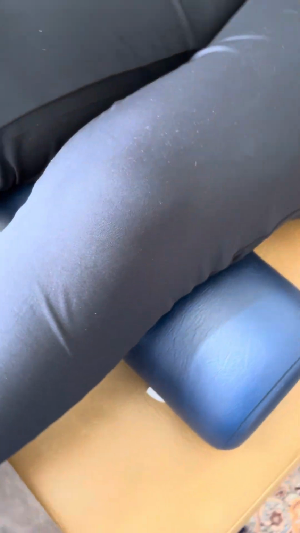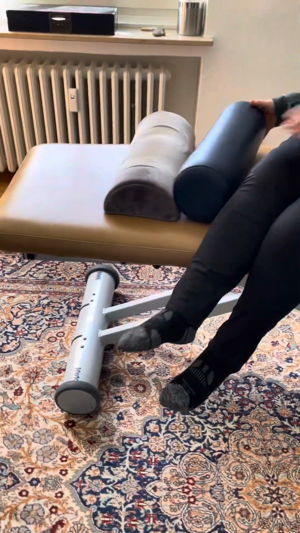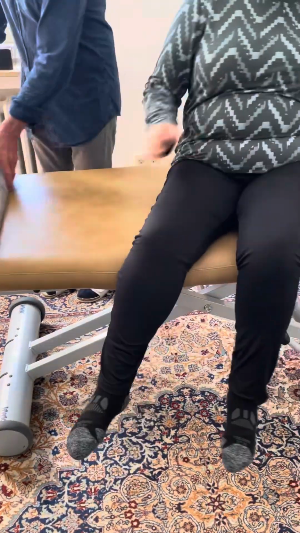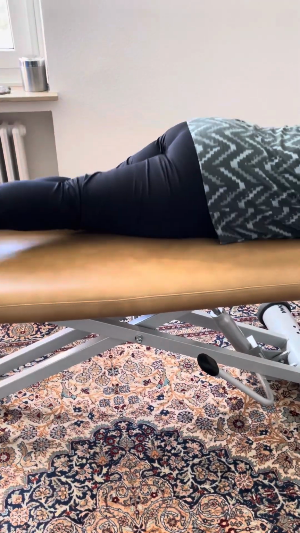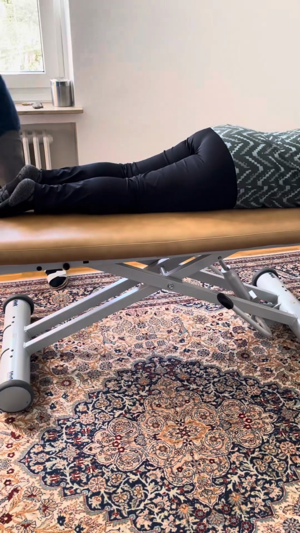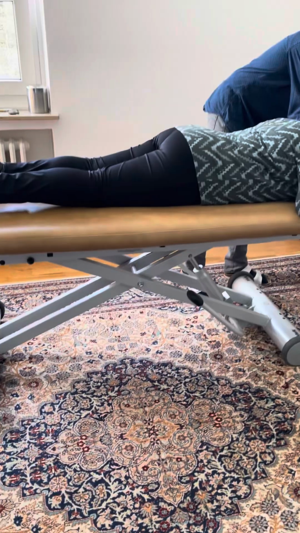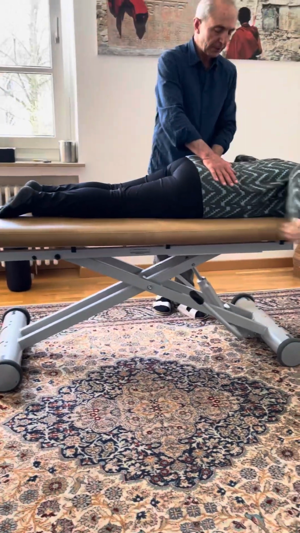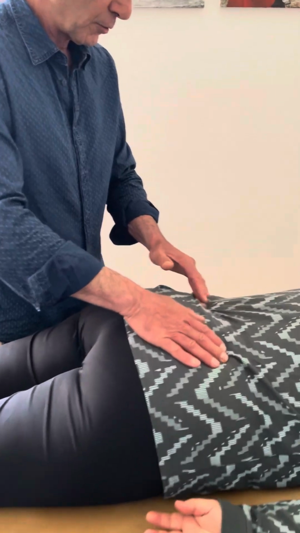Now please turn on the stomach. I'll give you some paper here. So now we go to the sacroiliacal joint. We start with the left one. You feel my fingers here?